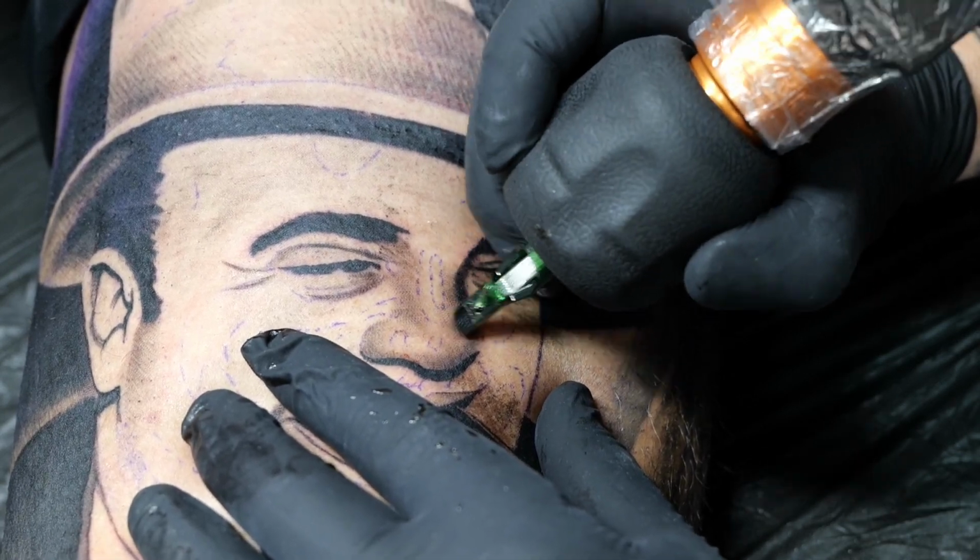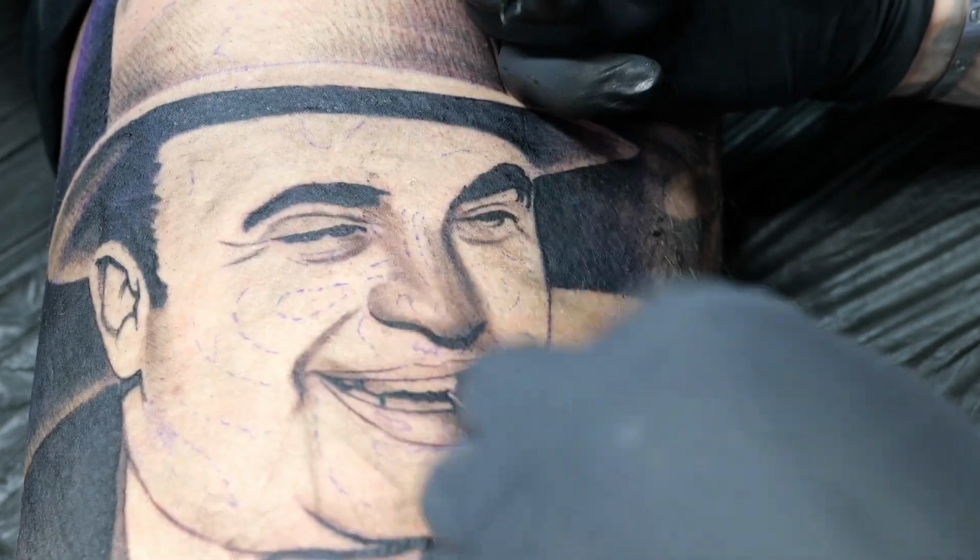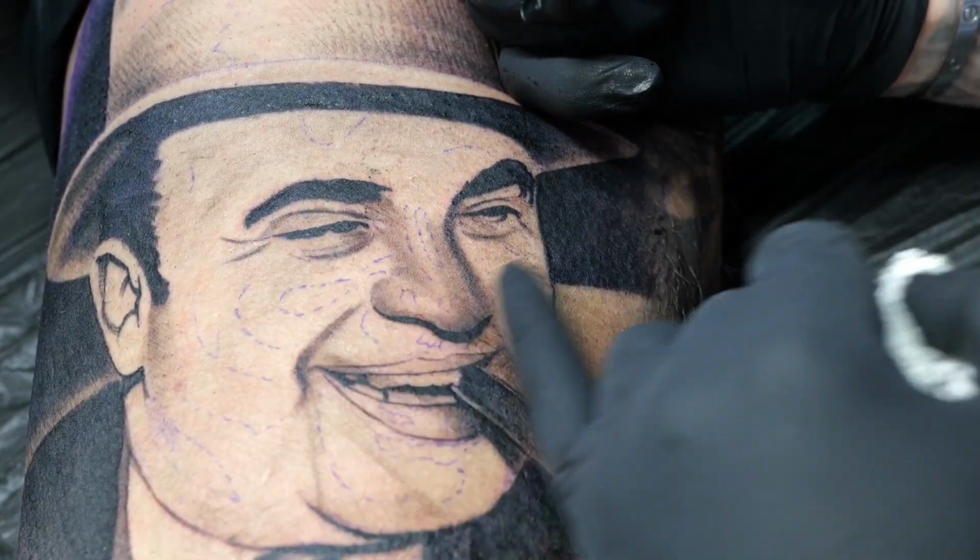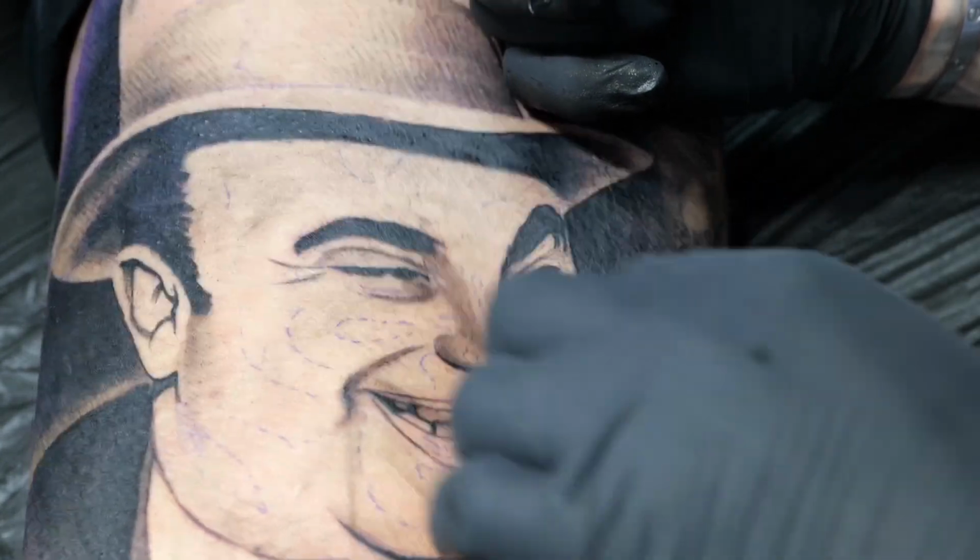So you can see as I'm gliding down here, I'm literally showing the full face along there using a 15 curved mag.